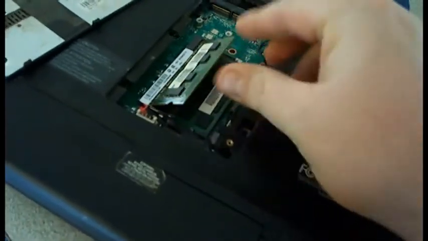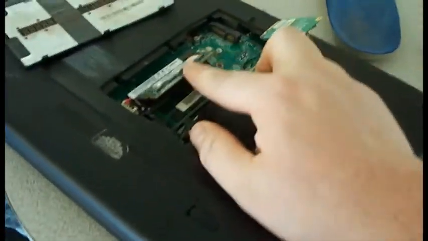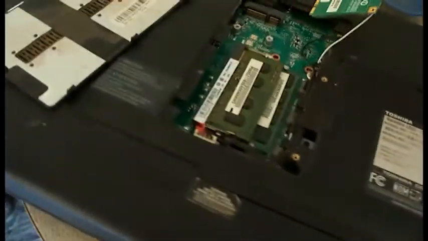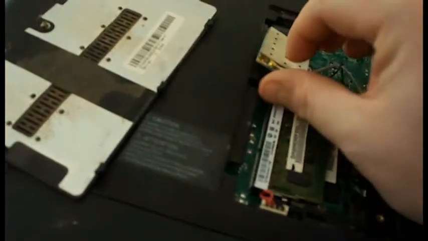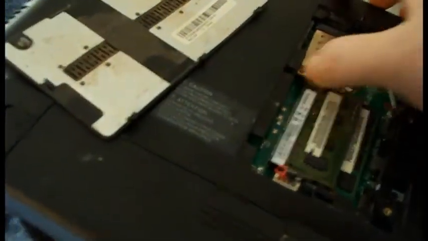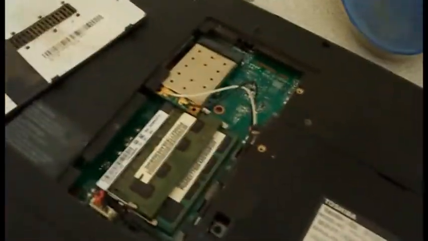So you push it in all the way into the socket. It'll set up at an angle just like that. Then you just rock it down, snap, it locks into place. This little doodad right here, ignore it. That is actually a PCI Express socket, and that is a wireless network card.